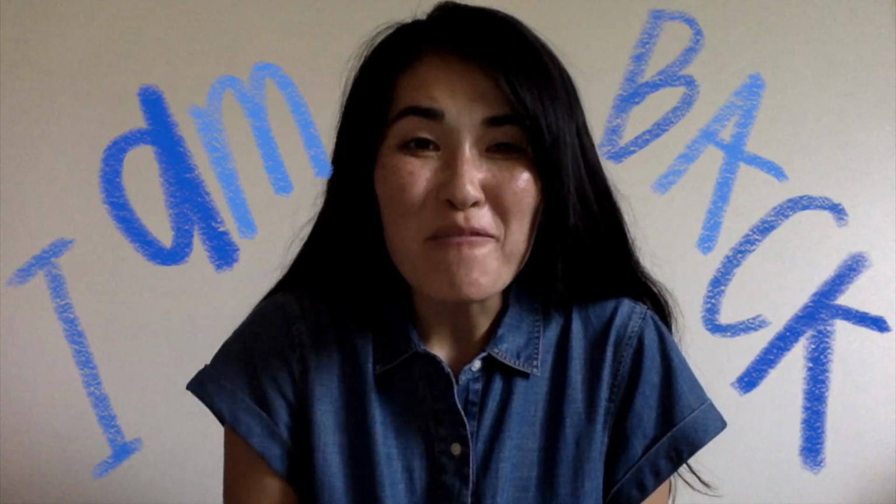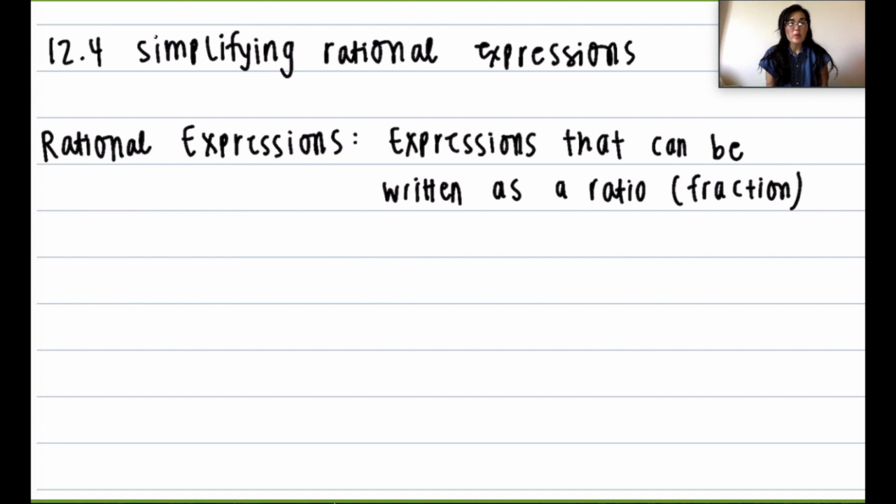Alright guys, I am back again this week to teach you 12.4, which is simplifying our rational expressions. If you guys remember, our focus for chapter 12 is all on what are called our rational expressions. Rational expressions are fractions that can be written as ratios, which again are fractions. So all of our problems that we've been focusing on have been fractional problems.